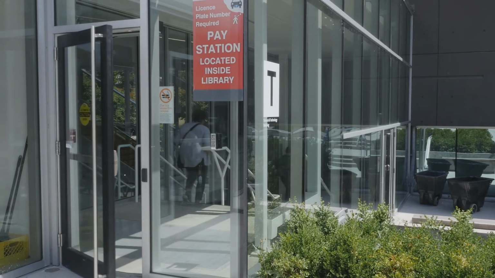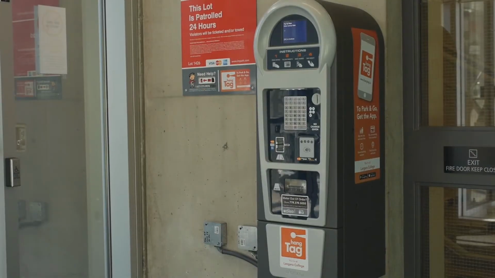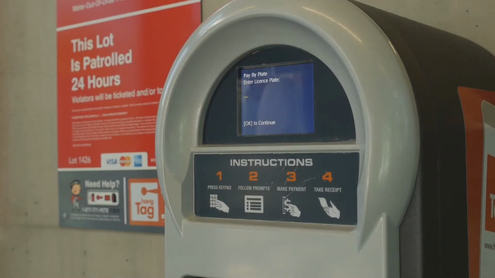At both sites, you will have to pay for parking on campus. You will not be able to leave the assessment to pay for your parking or to move your car.